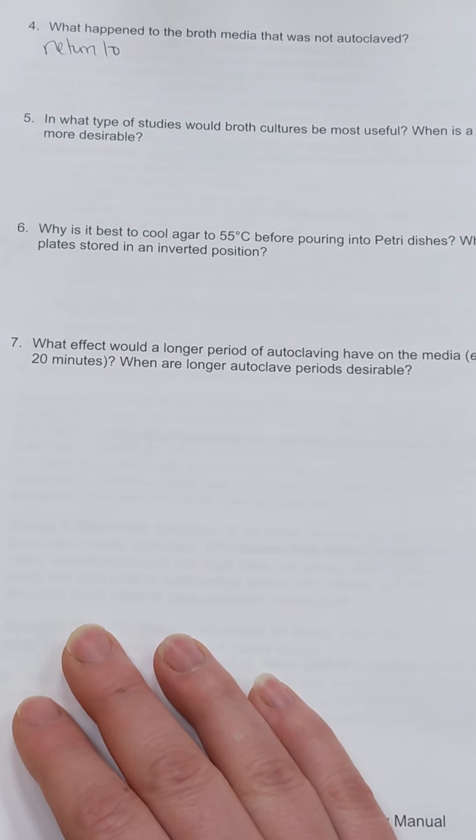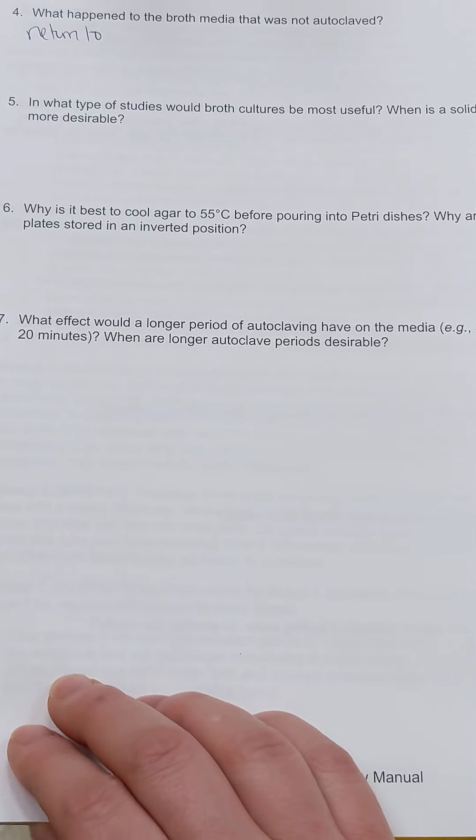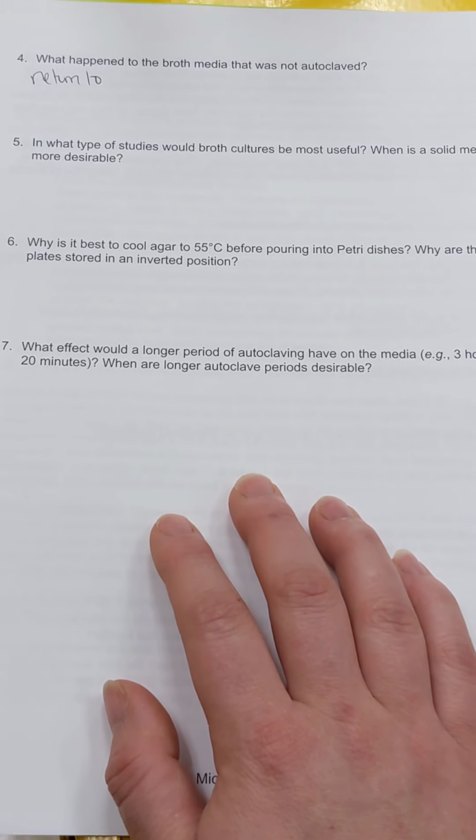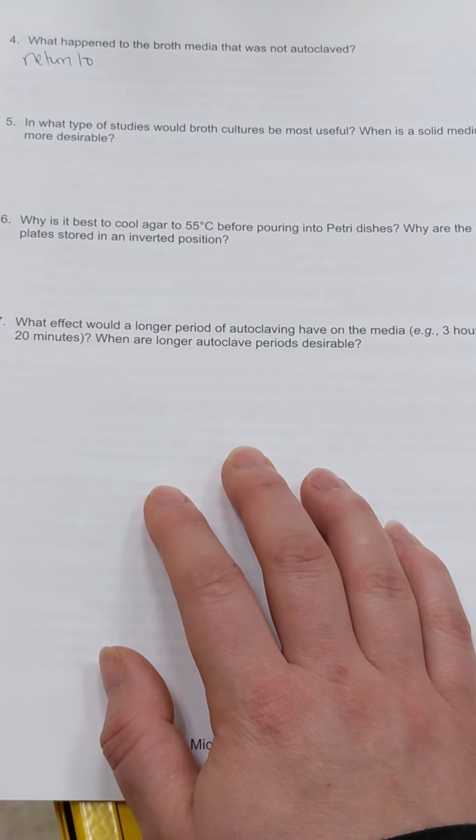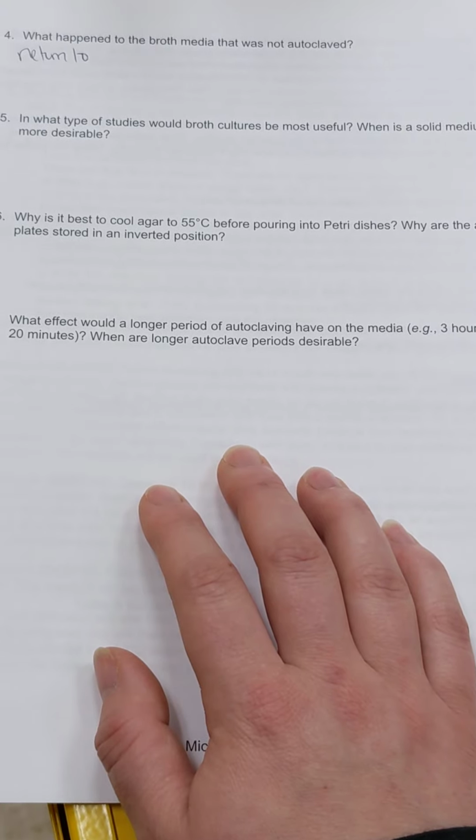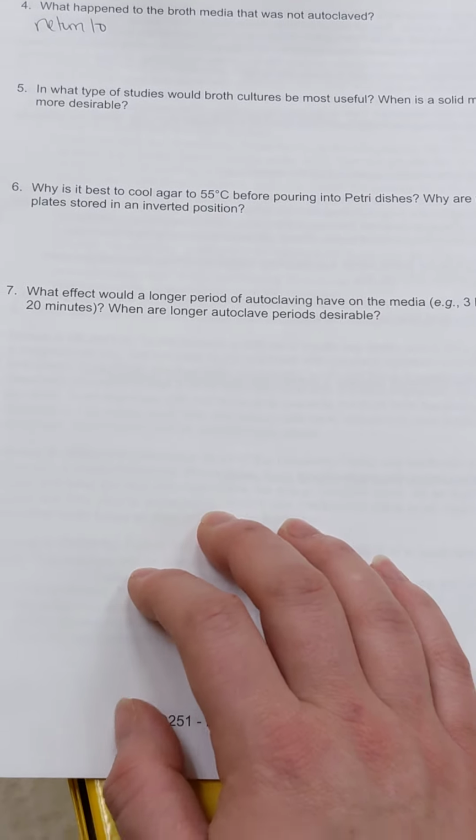Ignore my scribble there, I don't know why I wrote that. I'm just looking to see if there's any other questions I want to address the concepts from here. Okay, this is what I just talked about. All right, now I think I'm good.